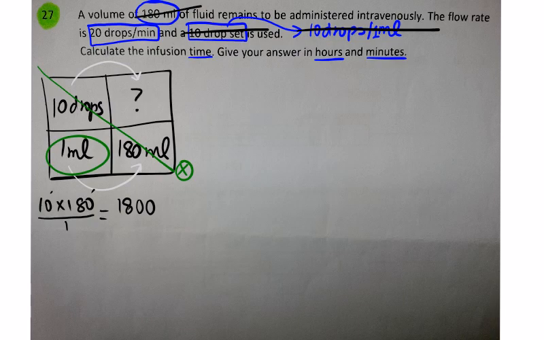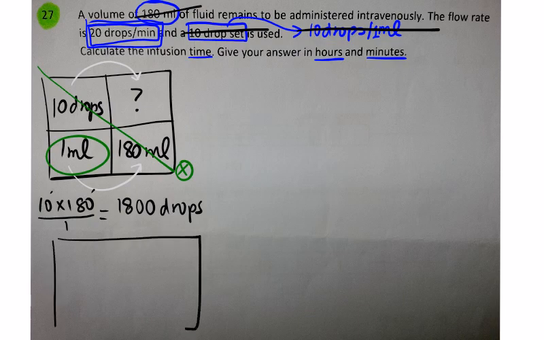What is the answer? The answer comes out in drops. So it means that the 180 mils will be broken down into 1,800 drops when using a 10 drop set. So most of the information has been used apart from the 20 drops per minute. So we create another box. This is a typical two-step problem.